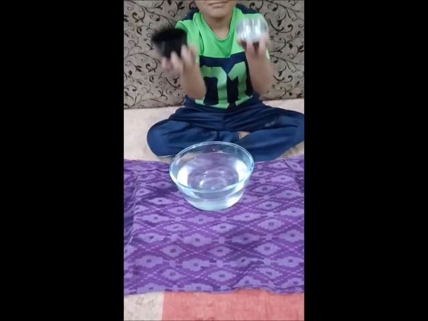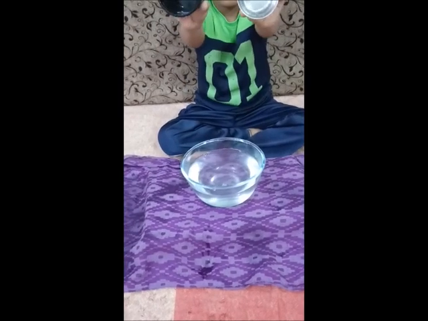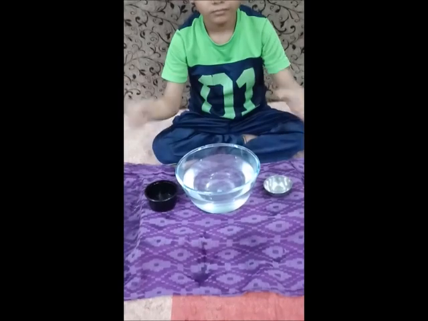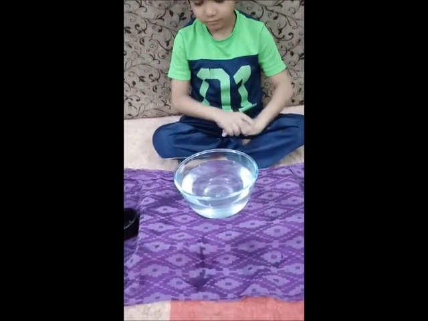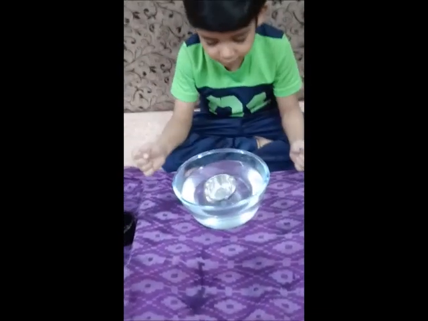Now look, the child is having two bowls, one of steel and one of plastic. Now he will be placing them down one by one. Now first of all he will be placing the steel bowl. Just look. Now he is taking the steel bowl and placing it in the water.